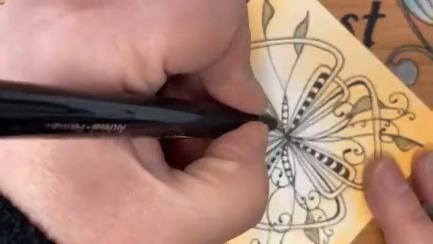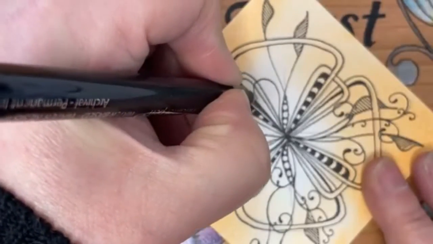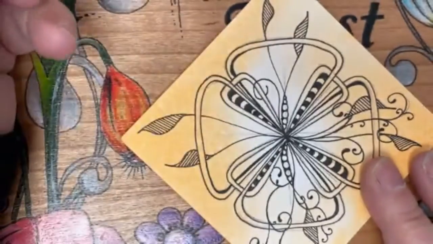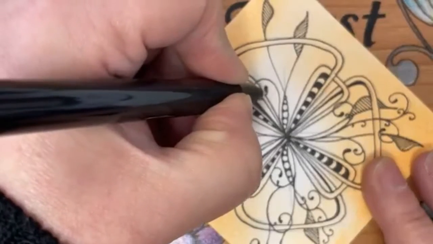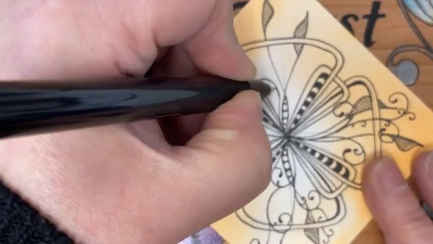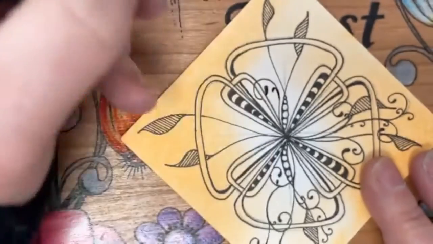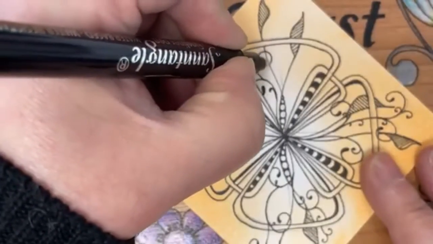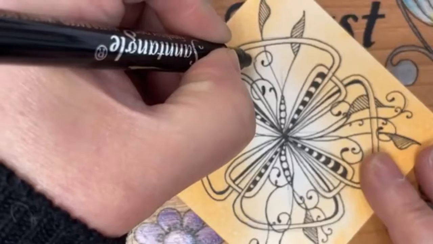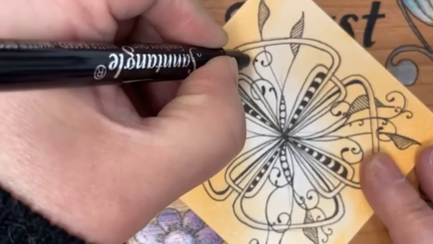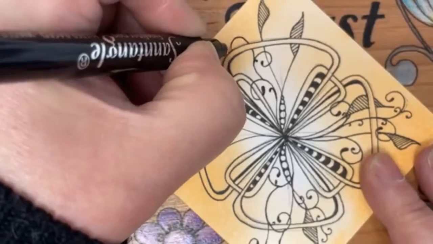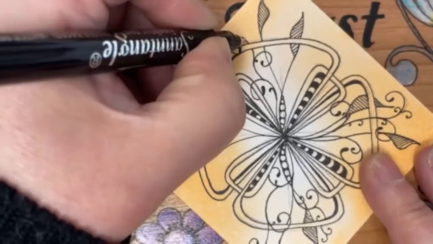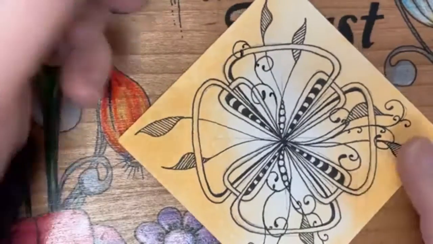So again, I'm going to come over this one, you see, and under there. Put that little loop on. Put another little loop in. And then again. So it's almost you deciding where this is going to sit.